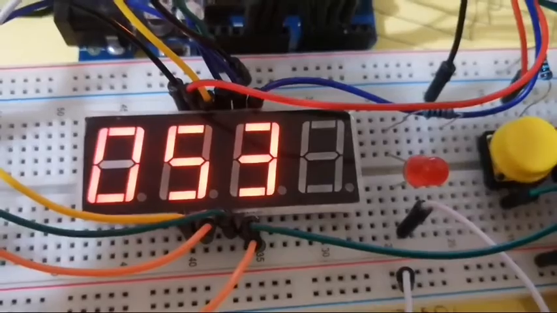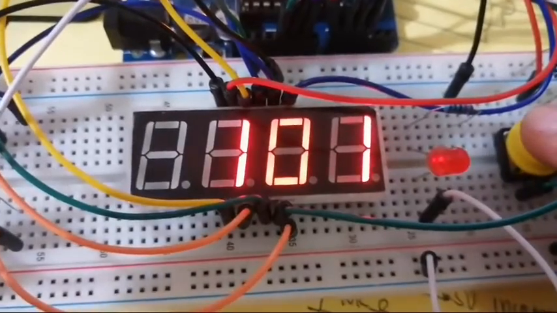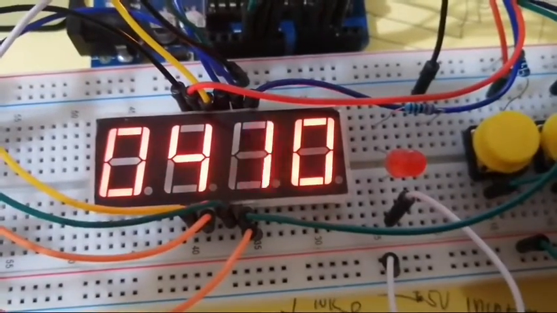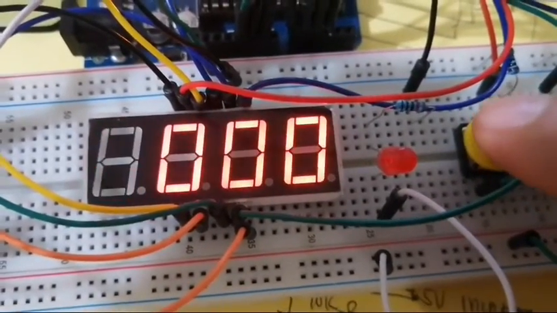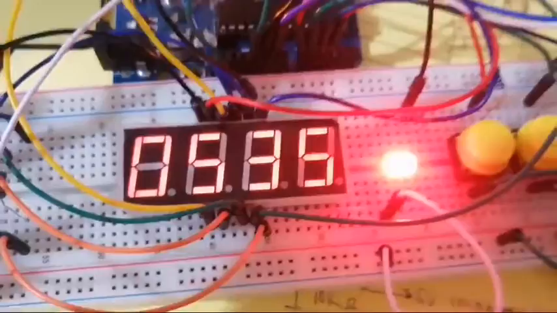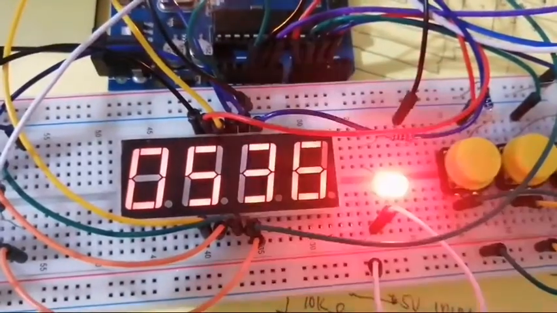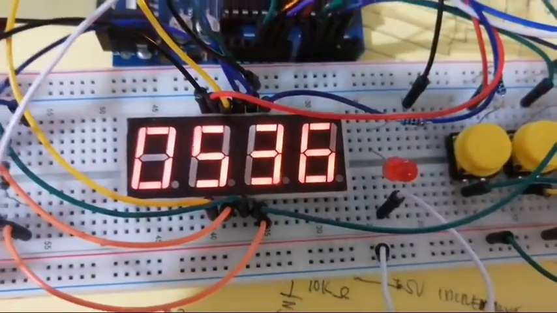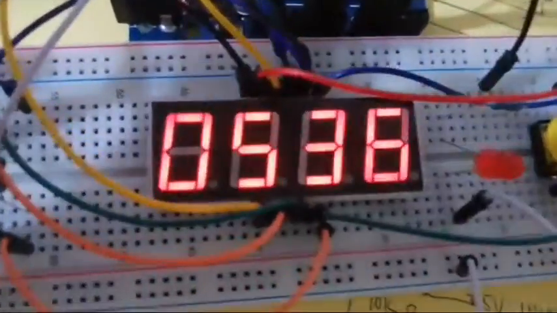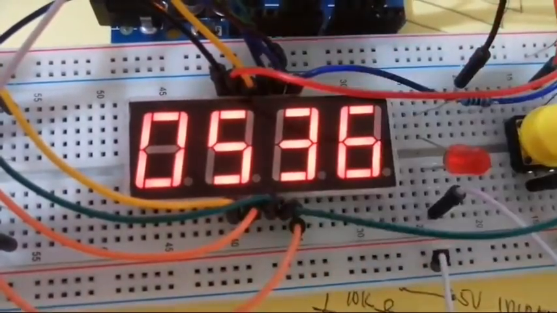Then 5, and the date, month is April, so April 30. We can only set this 20. So that's it. That's the time now, 5:36. LED for the seconds. Let's see if the date will scroll in around 40 seconds from now.